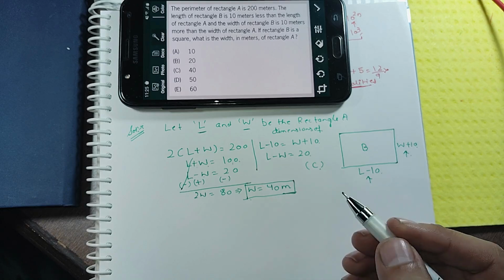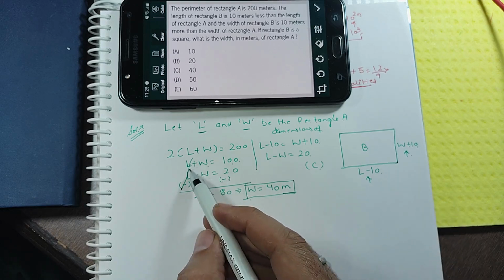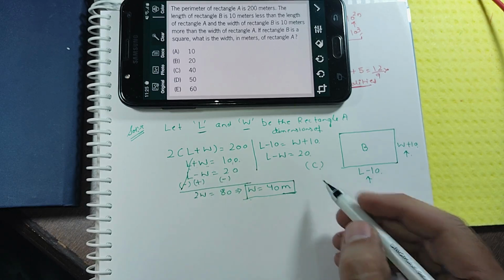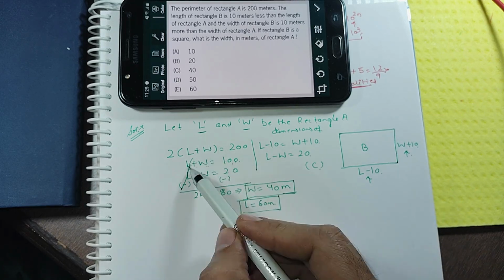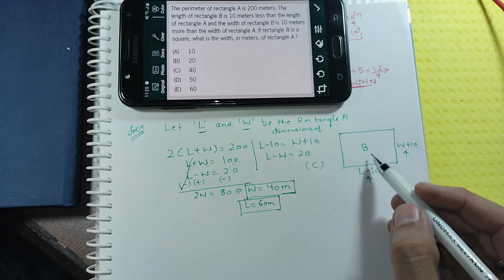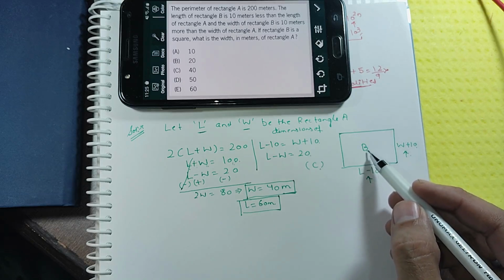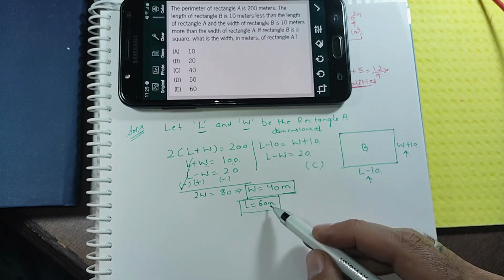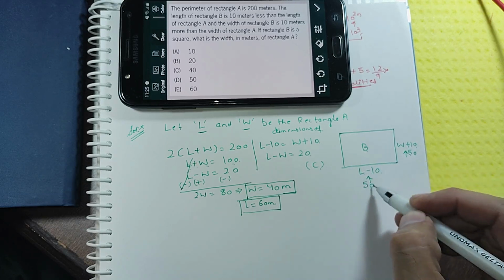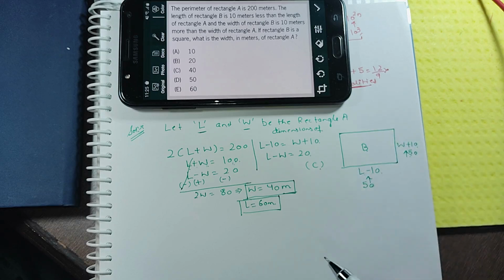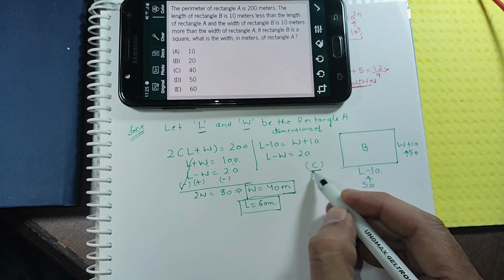Now we have found the answer. Length plus width is 100, so length will be equal to 60, satisfying the condition that length plus width is equal to 100. Now talking of rectangle B, which is originally a square, the length will become 60 minus 10, 50, and 40 plus 10 will become 50. So 50 and 50, this is a square. So the right option for this is option C.